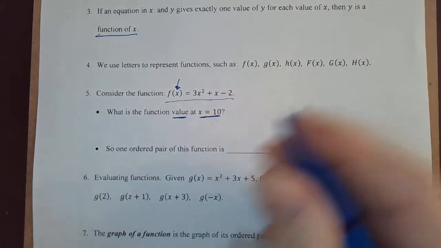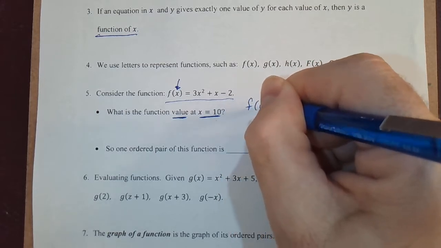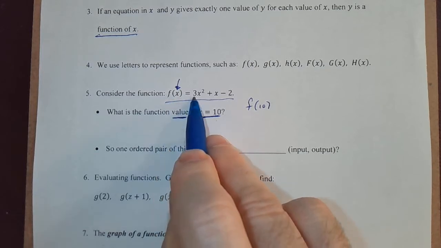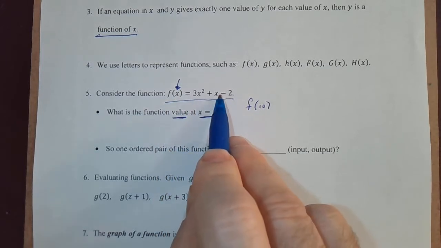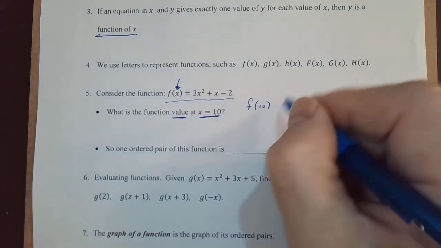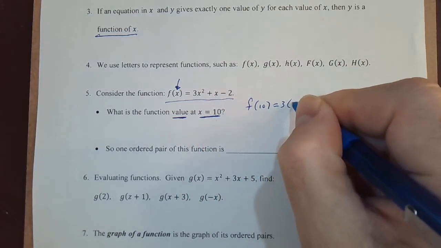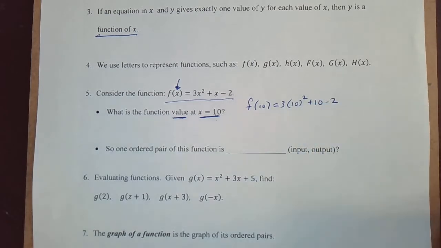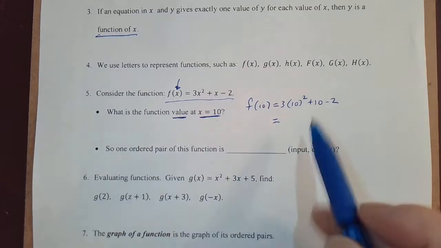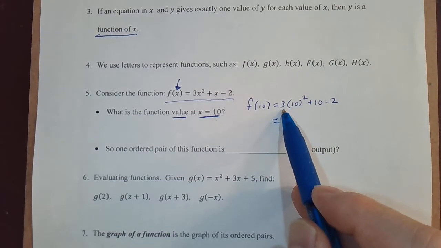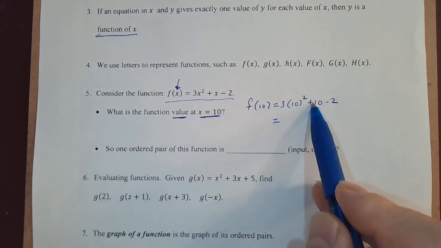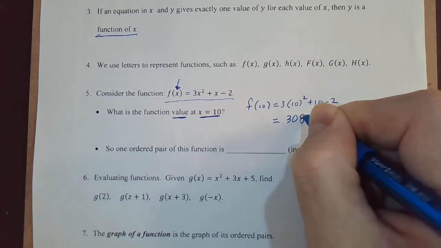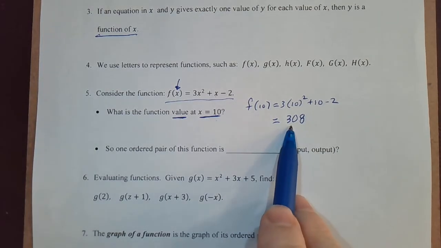So all we need to do is find f of 10. The x is 10. So you replace that x with 10, and you replace that x with a 10, and you replace that x with a 10 as well. So we would get 3 times 10 squared plus 10 minus 2. And that looks like it'd be 100 times 3, 300, plus a 10 is 310, minus 2 is 308. F of 10 is 308.